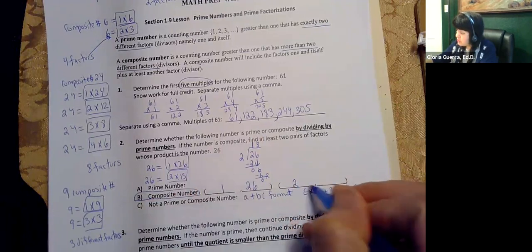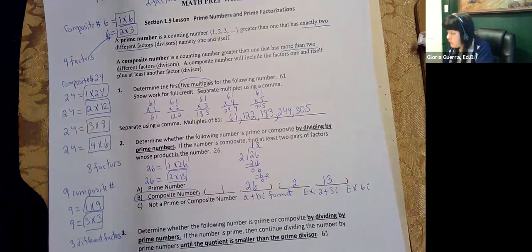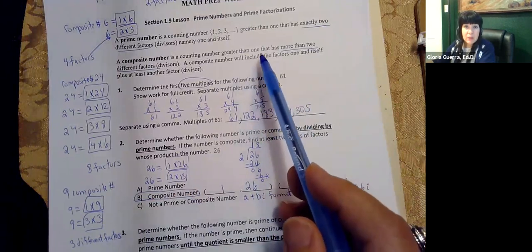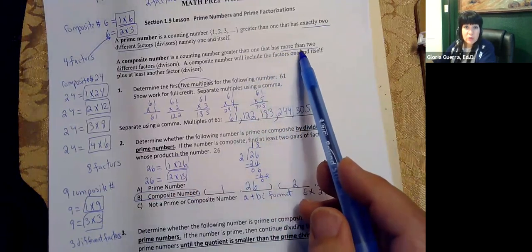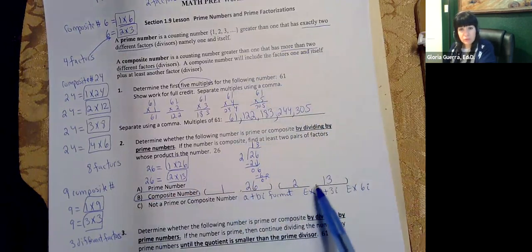They want you to list at least, if it's composite, remember the definition? If it's composite, it should have more than 2 factors, so more than just 1 times 26. And we found something: 2 times 13 happened to work.